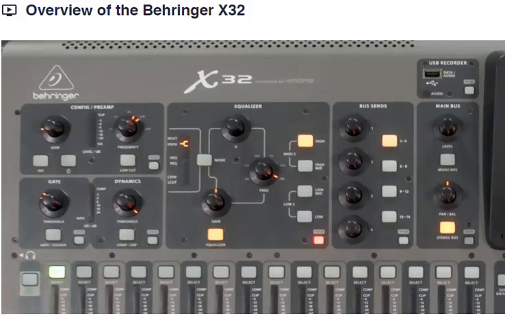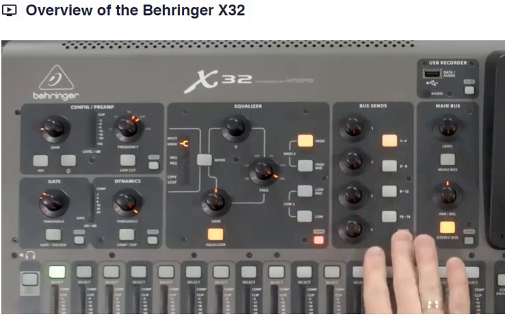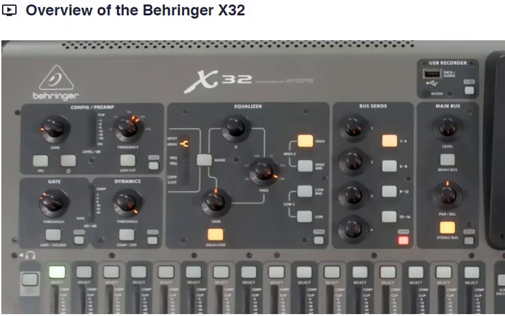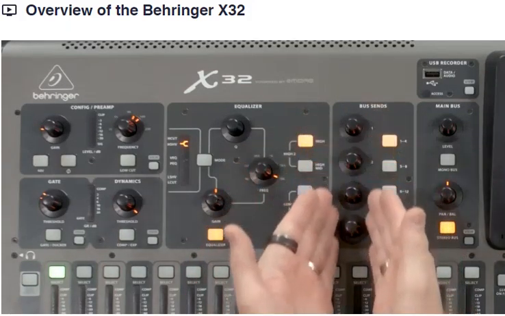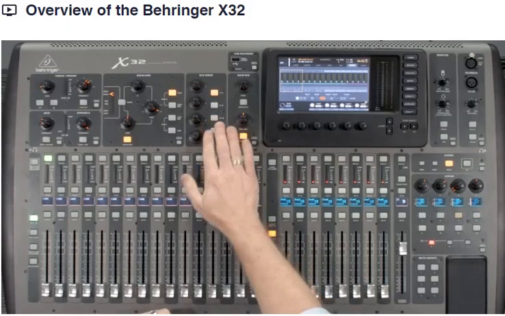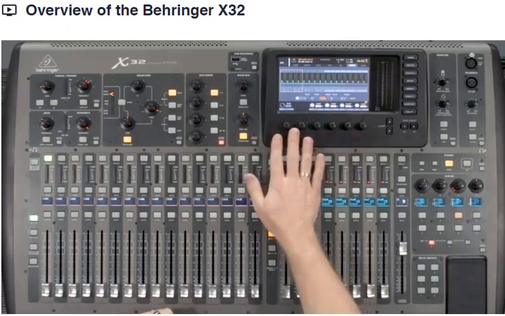Moving back to channel 1, I then have my bus sends section. Now this is where you're going to be mixing your monitors for your band. If you have some floor wedges on stage, this is one section that you can adjust it with. If you have one of the smaller consoles, you won't have these knobs here, but you still will have a view button that you can control it with the LCD screen.